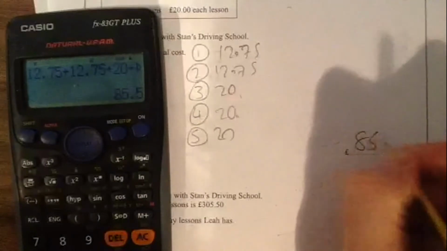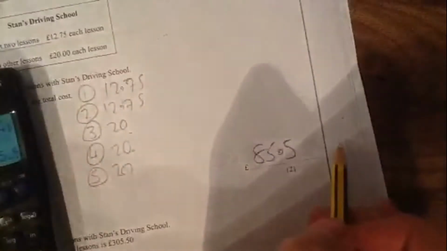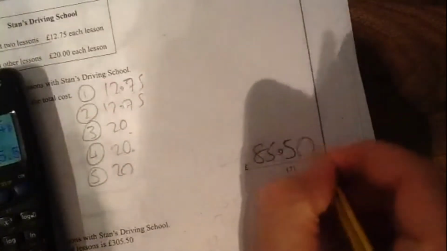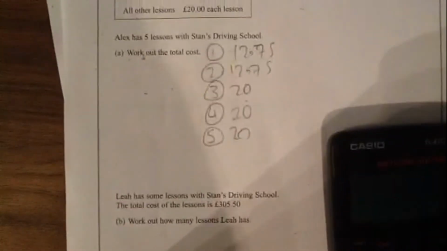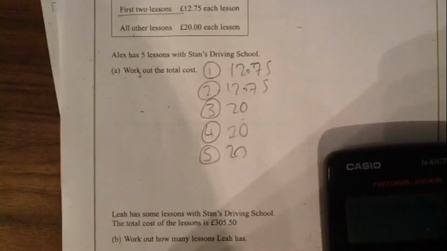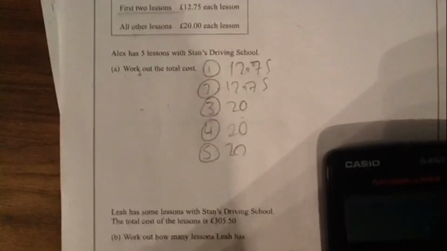S to D. So the answer is going to be 85.5. But bear in mind we're dealing with money, so it's got to be £85.50, because you'll never say to your friend, oh, you owe me £85.5. You'd say £85.50. Okay. Leah has some lessons with Stan's driving school. The total cost is £305.50. Work out how many lessons Leah has.